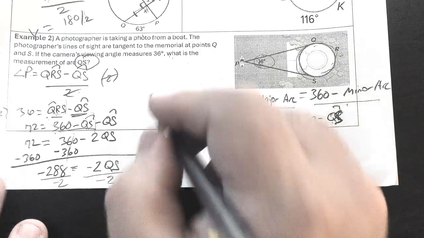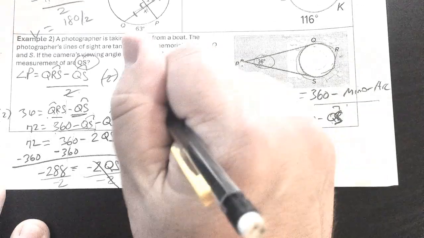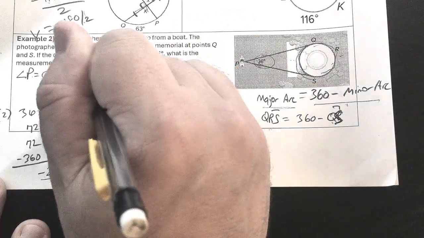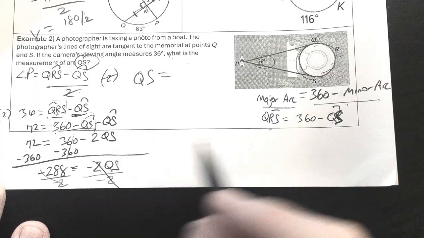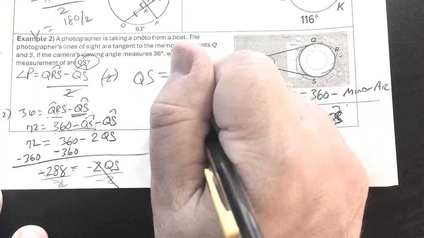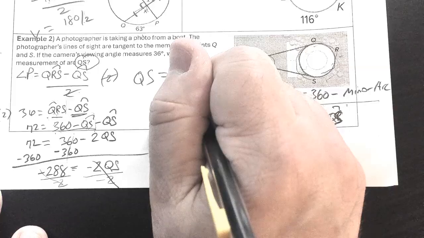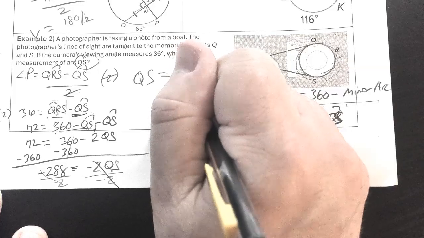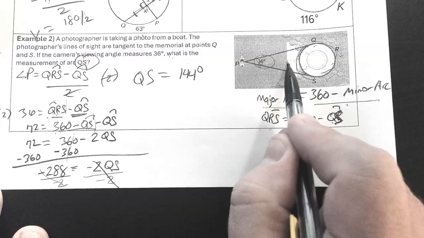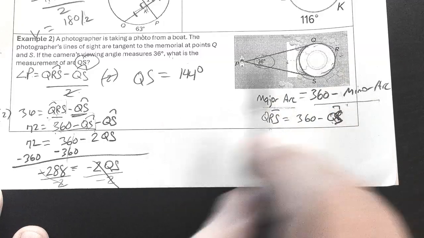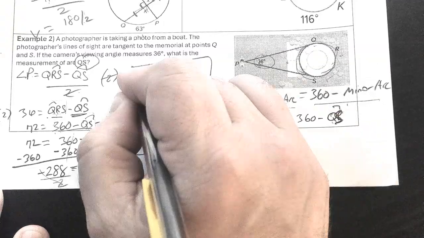These guys cancel. So QS, that's what it asked for, right? It's going to equal negative 288 divided by negative 2. So the negatives cancel. 288 divided by 2 is 144. So QS is 144 degrees. That means this guy is 360 minus 144.